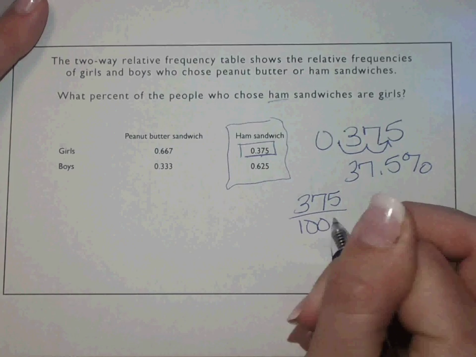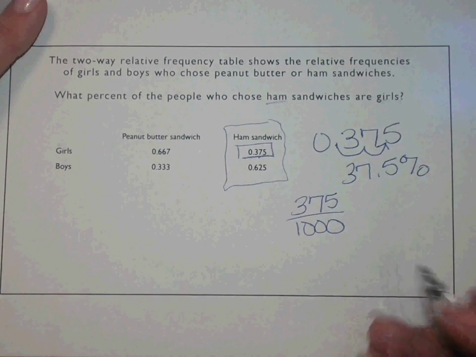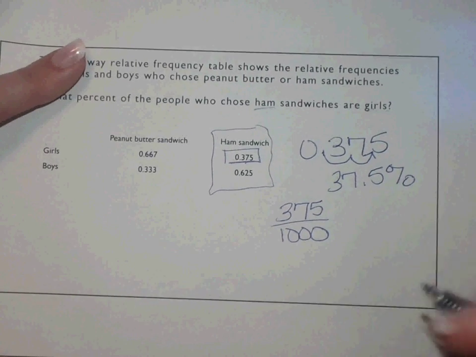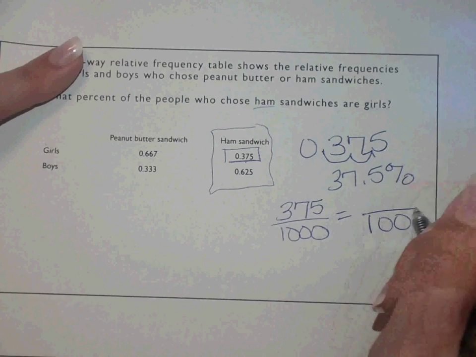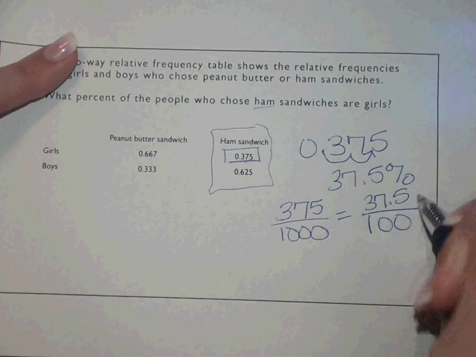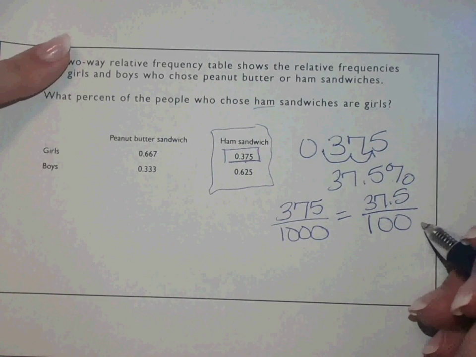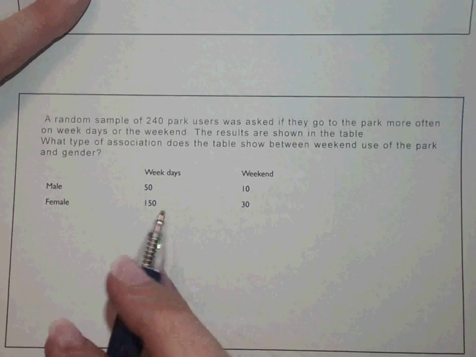The reason that we move the decimal to the right 2 spots is because this 0.375 is the same as 375 over 1,000. Okay, and we do want to change it to a part of 100. That's how we get 37.5, because a percent is part of 100. Okay, and our last one for this one.